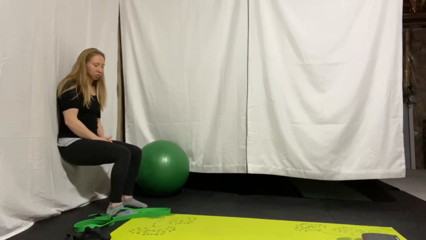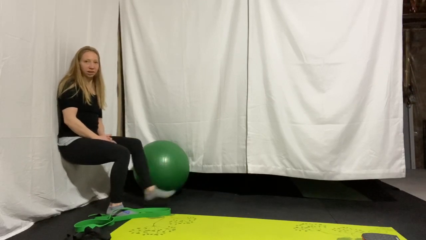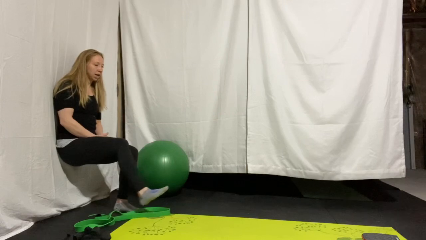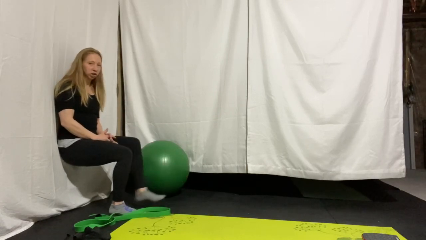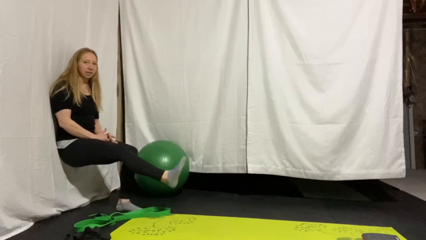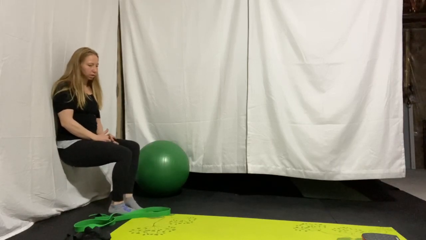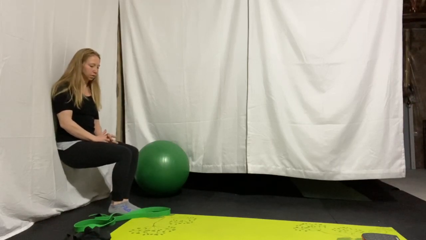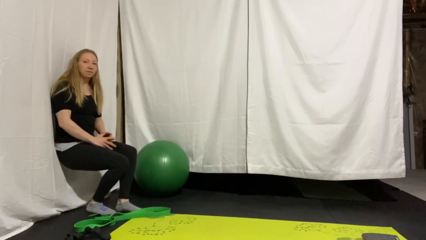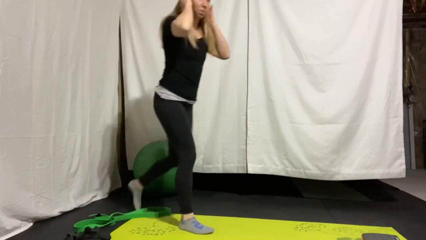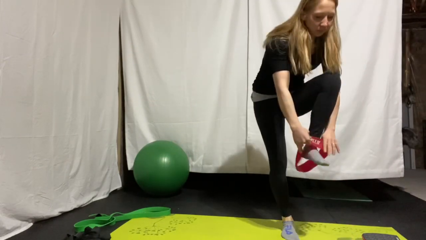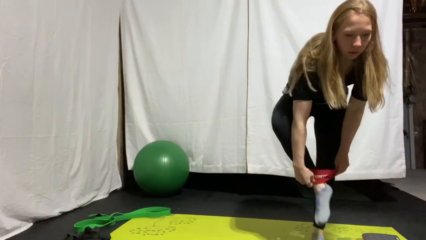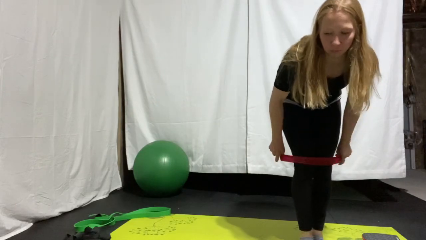So the second progression is going to be actually being able to lift up a leg. And it is good to alternate the legs, not just the side that has the Baker cyst. And if that's getting too easy, you're going to grab a band. Place it around the knee.